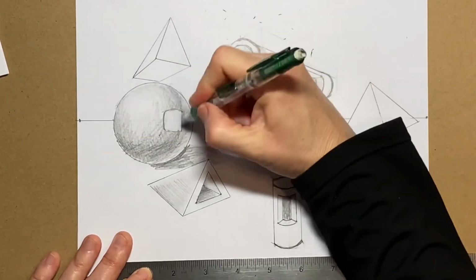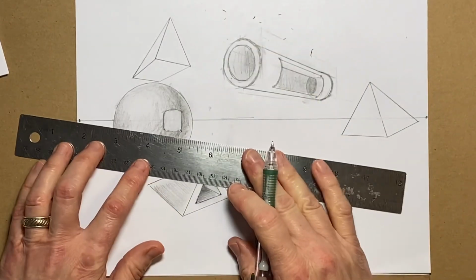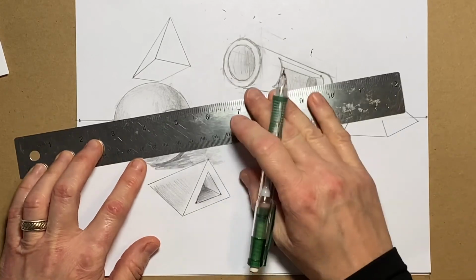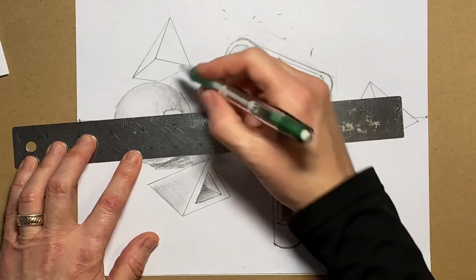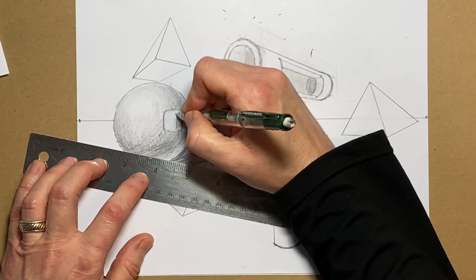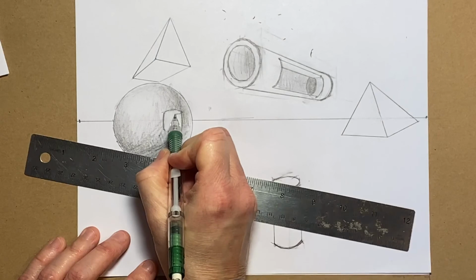Okay, now again, the two corners are going to go back to my vanishing point like this. The curvature of the line is going to be the same there.